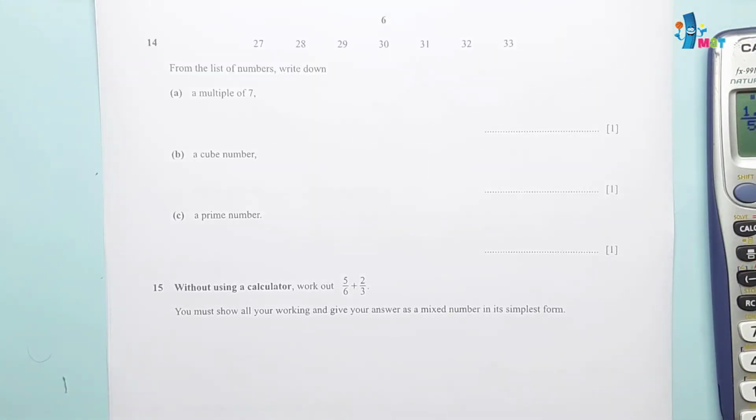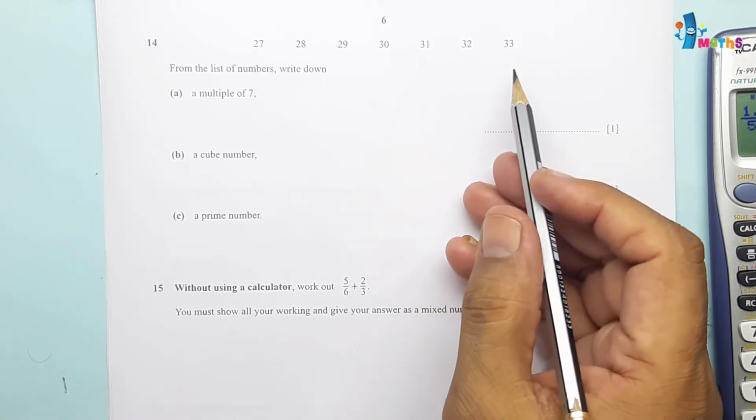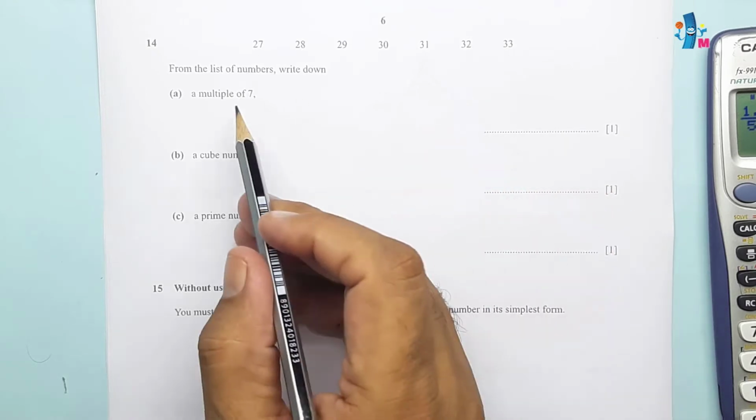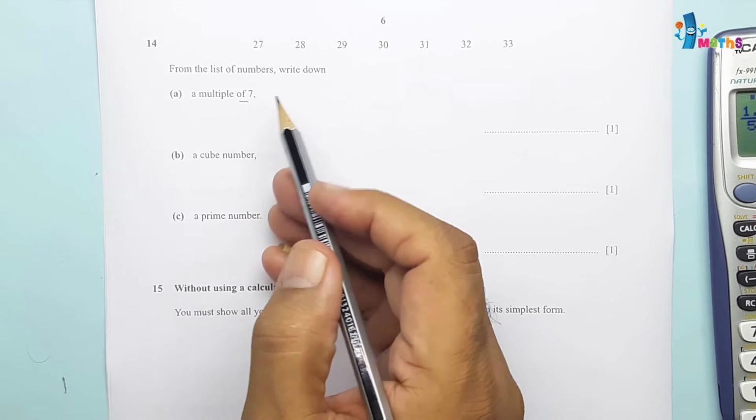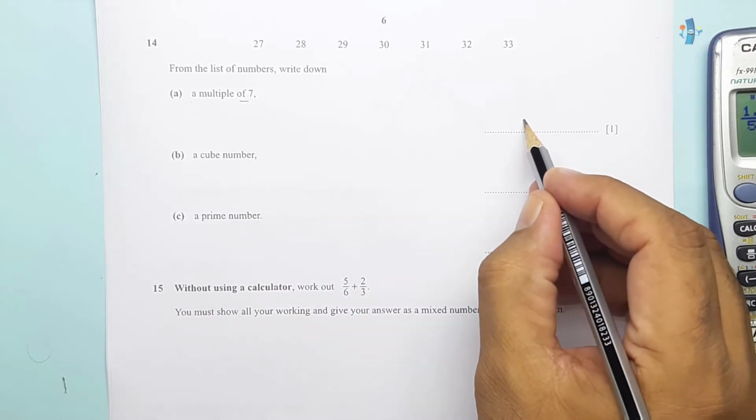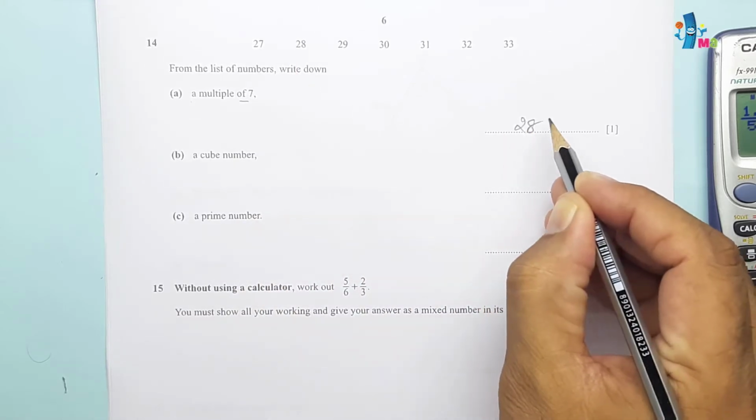Question number 14. This is list of numbers is given basically, and these numbers are 27, 28, 29, 30, 31, 32 and 33. And we have to check A part, multiple of 7. Multiple of 7 is 28. So 7 4s are 28.